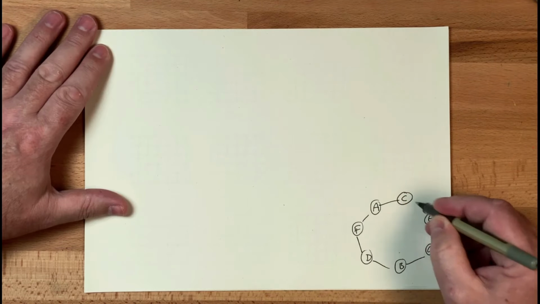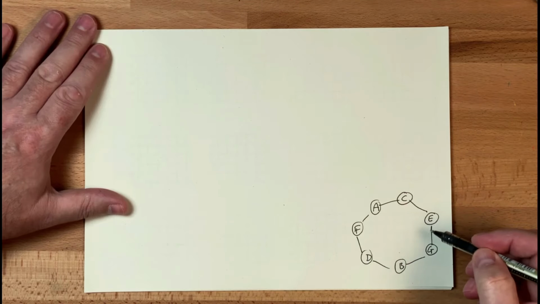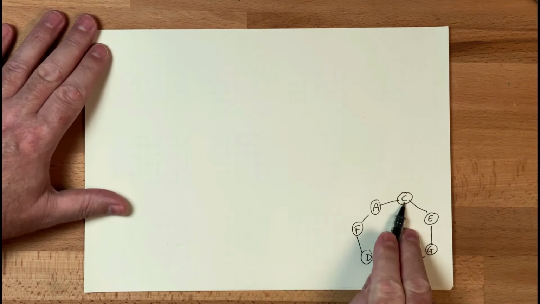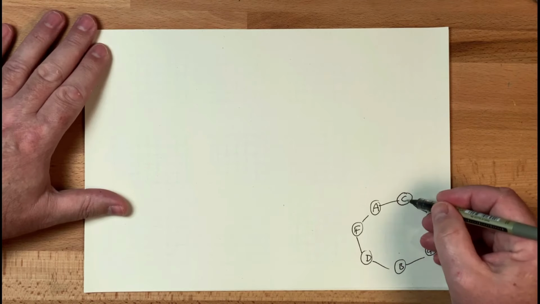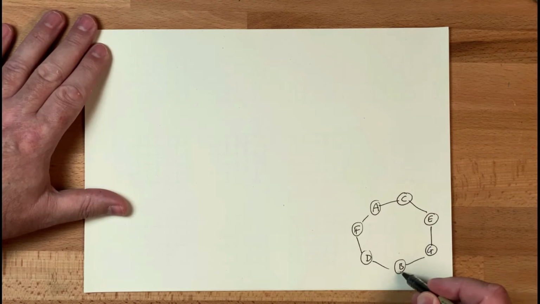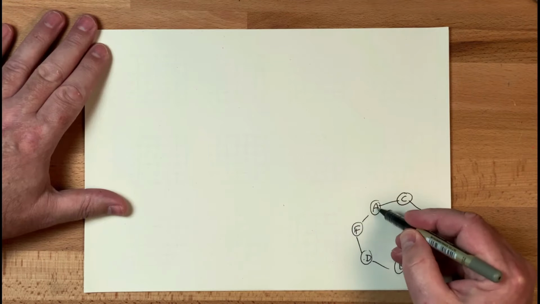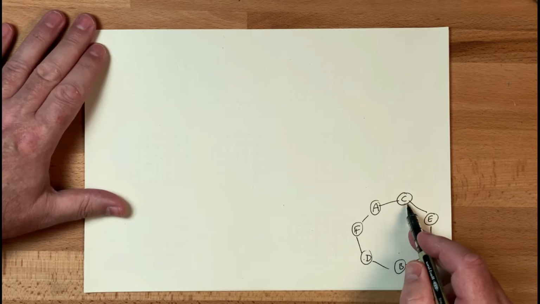Now, just for those of you out there who are going to try and mangle this and work it into being all major thirds, it isn't. These are all different types of thirds here. This is a C to an E, that's a major third. E to G is a minor third. G to B is a major third. B to D is a minor third. D to F is a minor third. F to A is a major third, and A to C is a minor third.